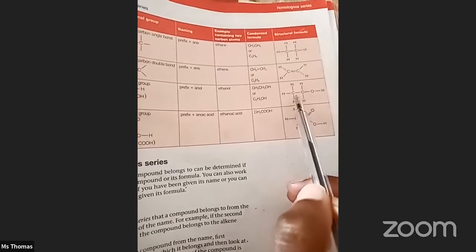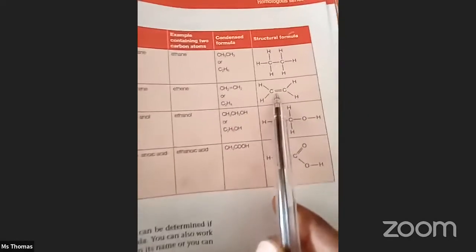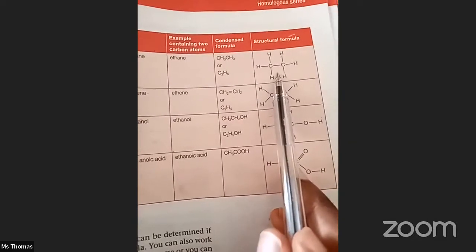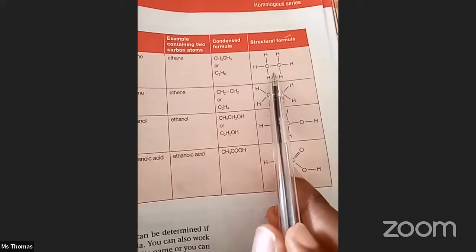This compound is called ethanol. What is this compound called? Ethene. And what is this one called? Ethane. Very good. All right.